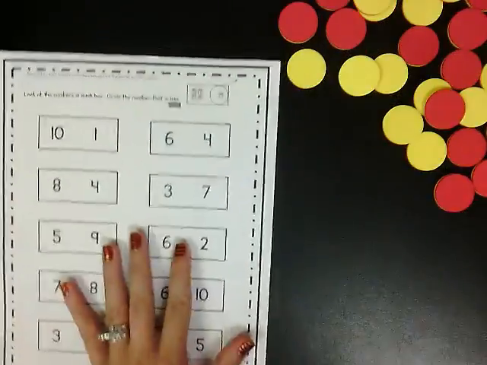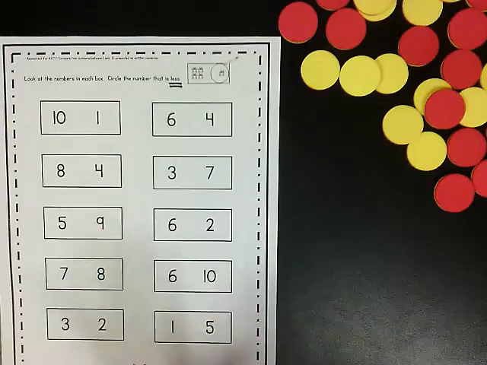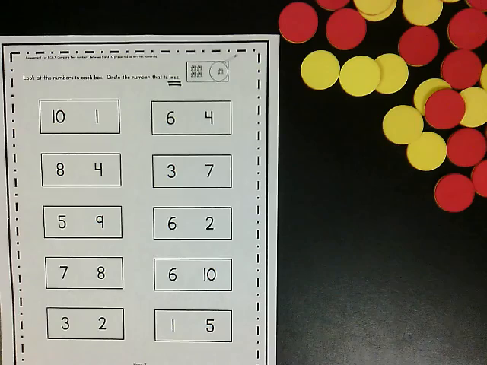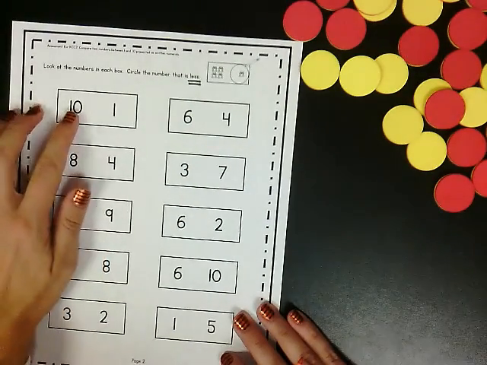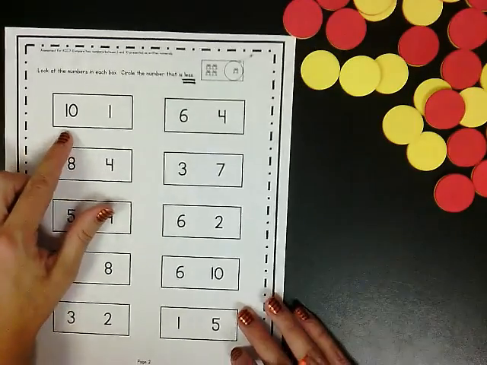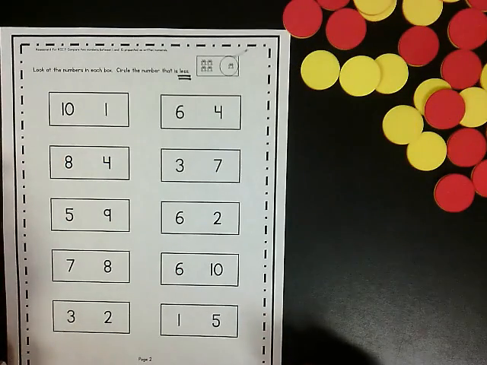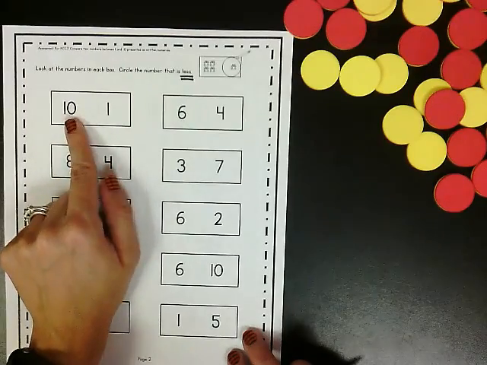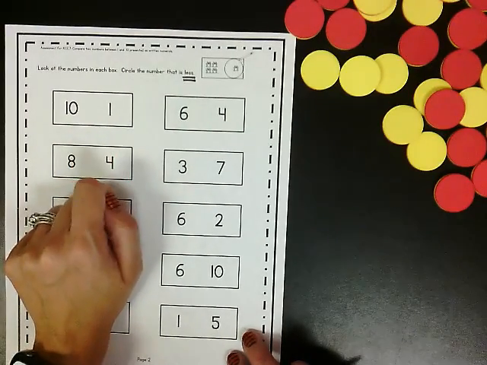Good job. You have a different Seesaw activity to do. My in-person friends had this one today, so I was going to have you do a little bit of this with me before you leave and go do your Seesaw activity. On this page, in each box, I see 2 numbers, and I want to circle the one that is less. Try to tell me the answer before I say it. In this box, I have the number 10 and 1. Which one is smaller?